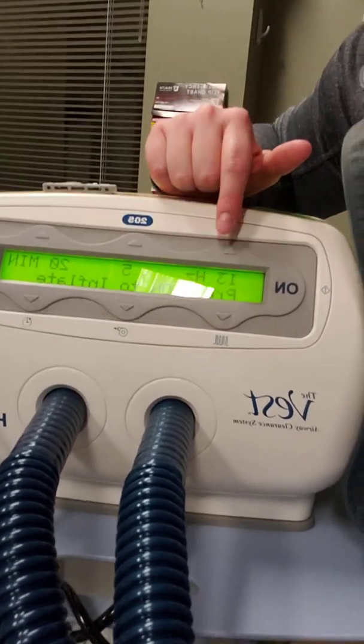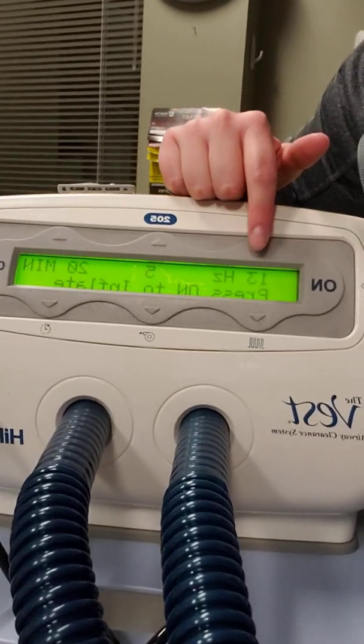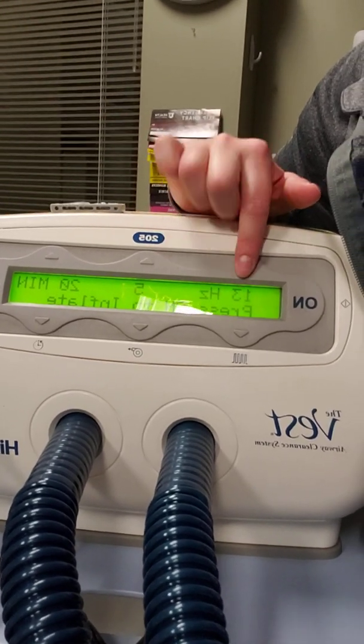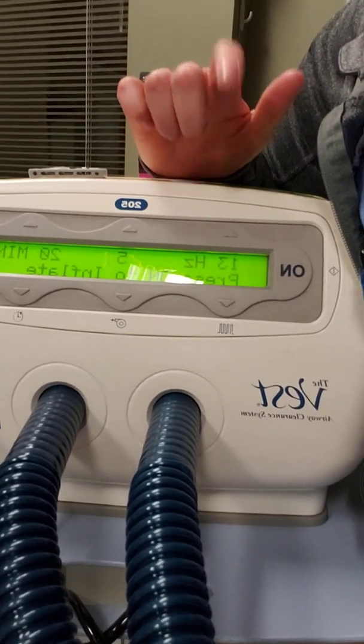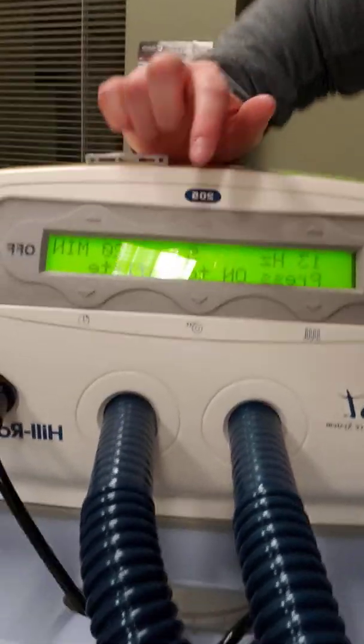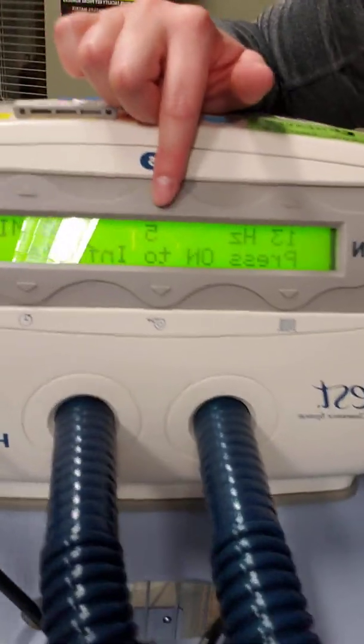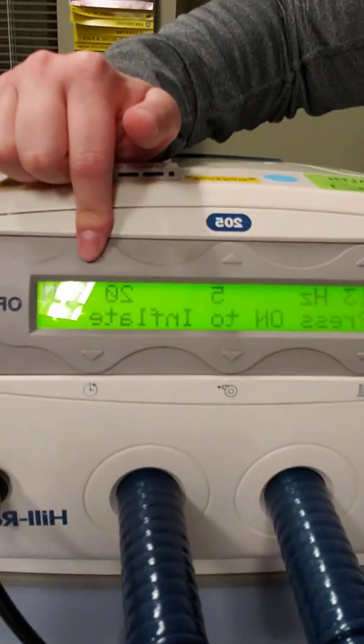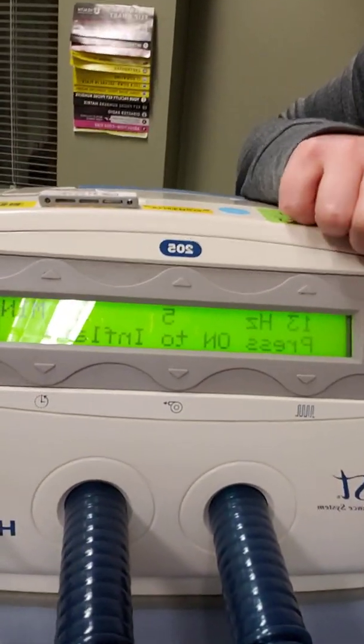And we can see the hertz, which is the frequency. So it will oscillate 13 hertz, so 13 times 60. And then the amplitude, or how aggressive it is, and then the length of time. So you press on to inflate.